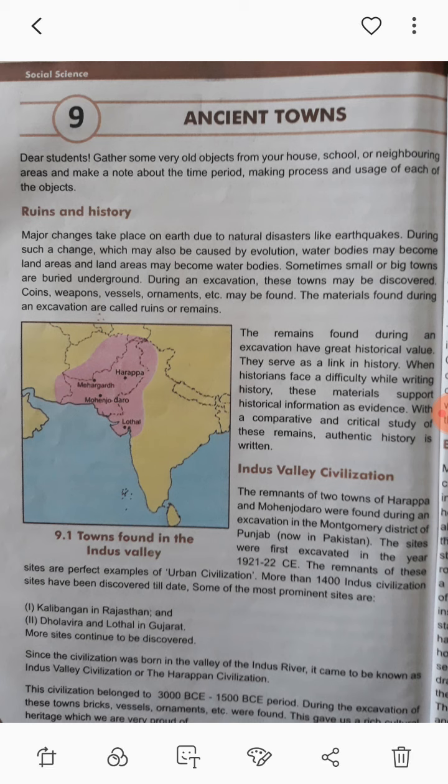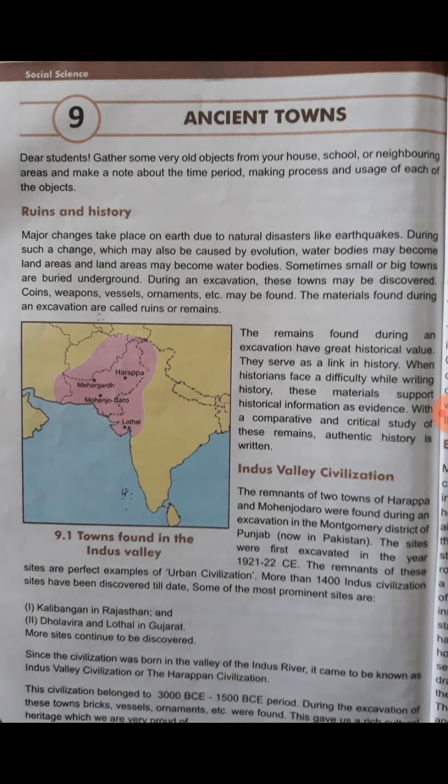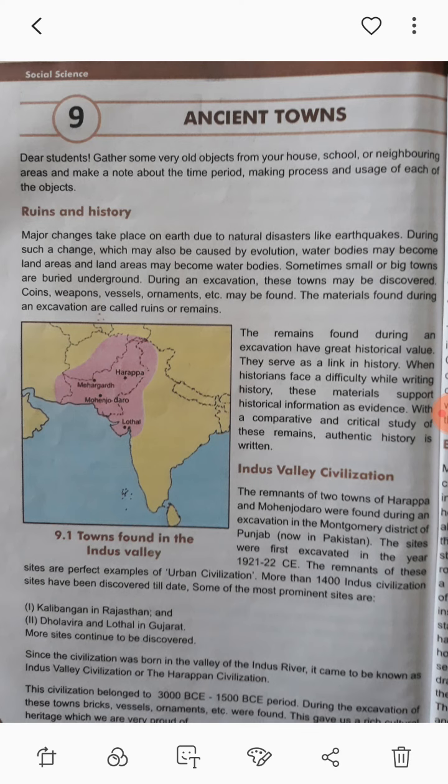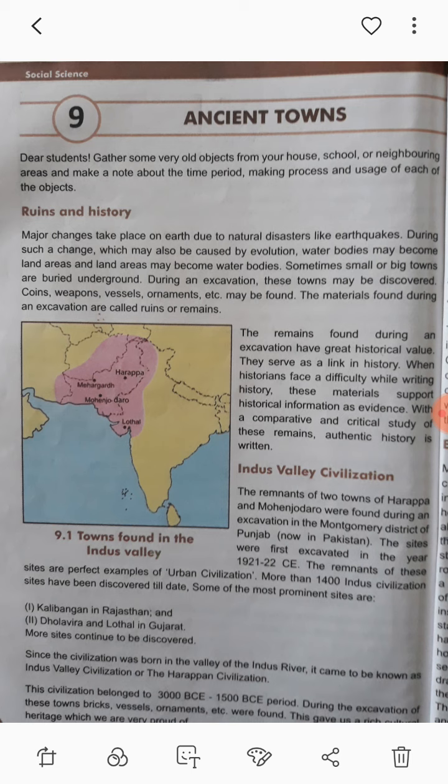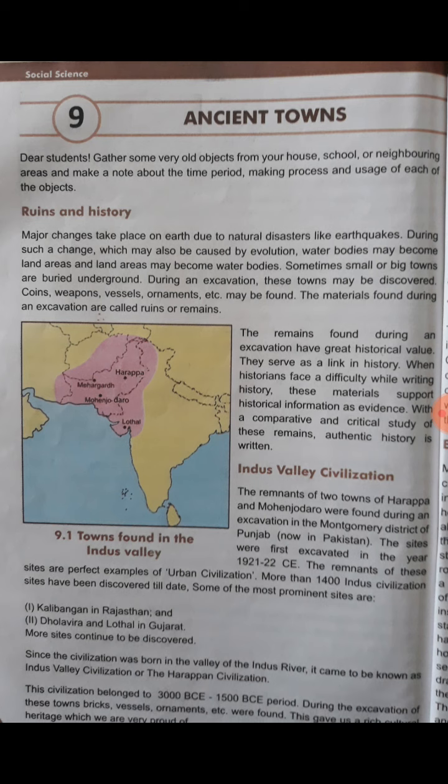Major changes took place on the earth due to natural disasters like earthquakes, and such change may also be caused by evolution. Since the civilization was born in the Indus Valley River, it came to be known as the Indus Valley Civilization. This civilization belonged to the period 3000 BC to 1500 BC.